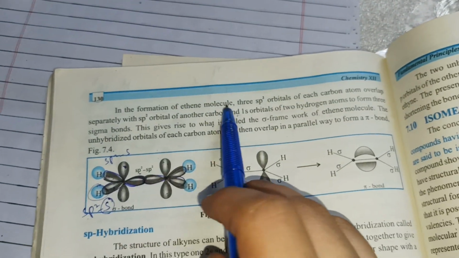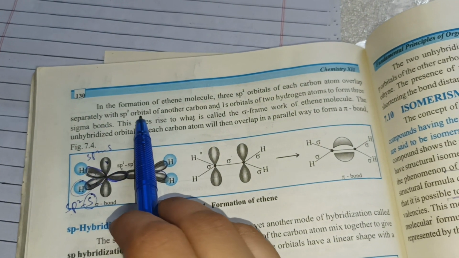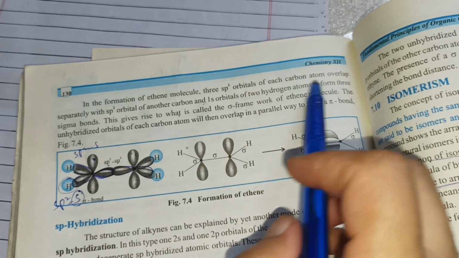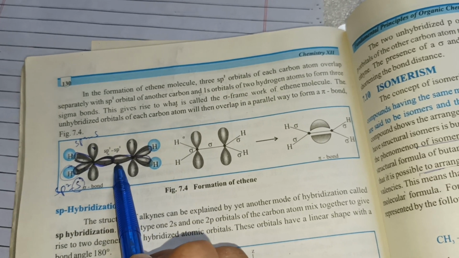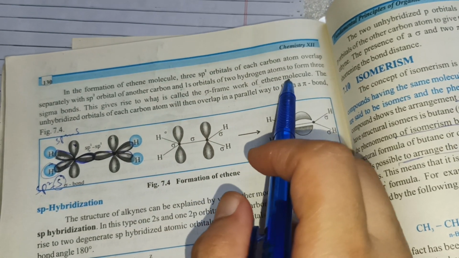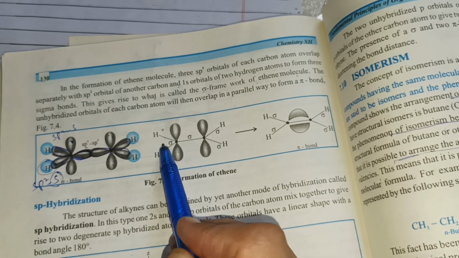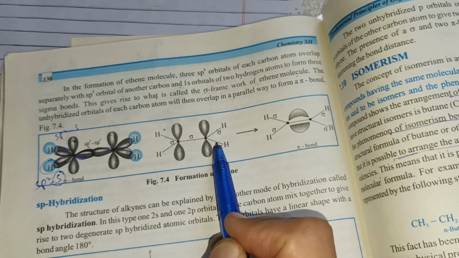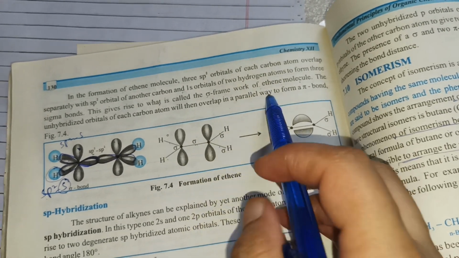So in the formation of the ethene molecule, three sp2 orbitals of each carbon atom overlap separately with the sp2 orbital of another carbon and the s orbitals of two hydrogen atoms to form three sigma bonds. This gives rise to what is called the sigma framework of the ethene molecule. Each carbon atom has three sigma bonds.